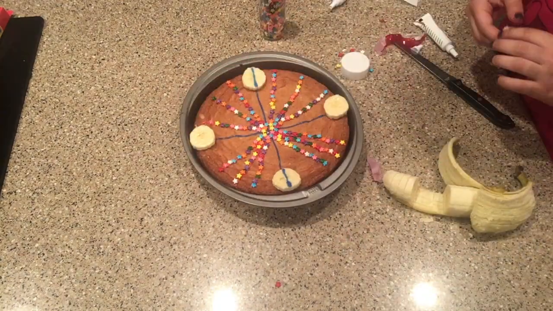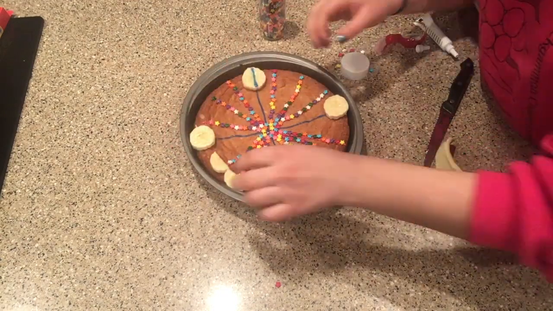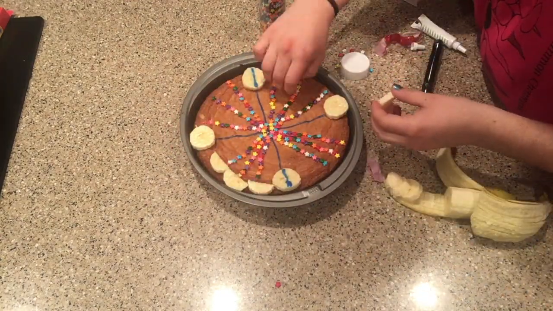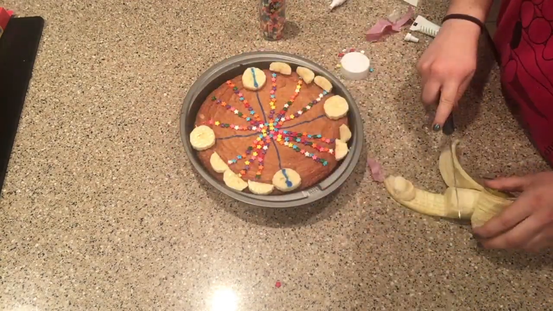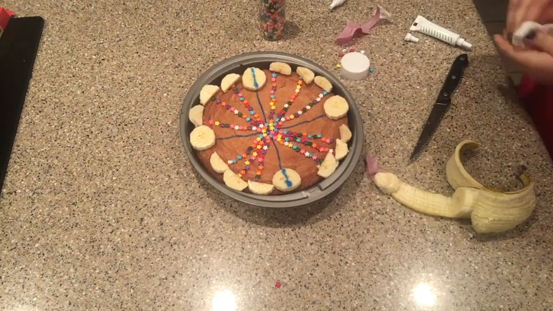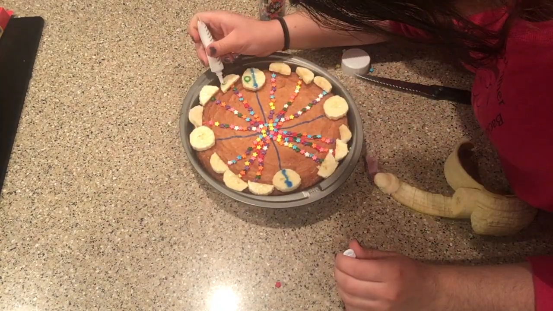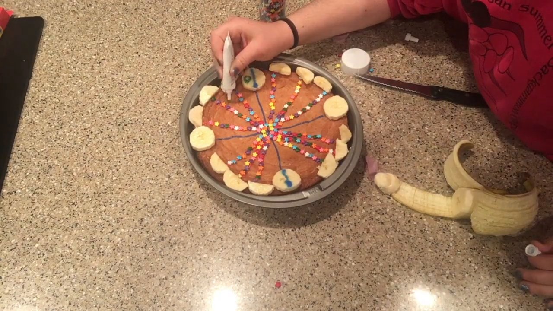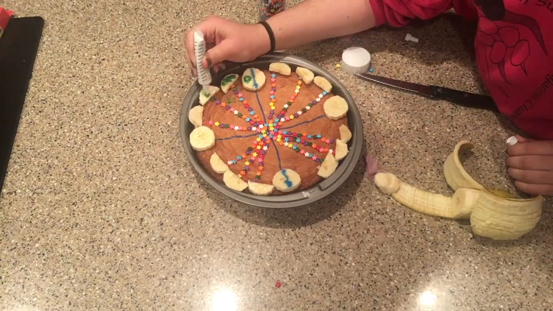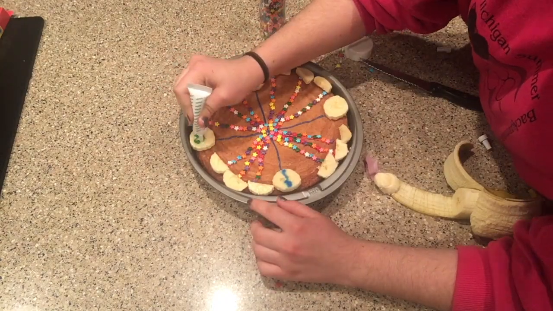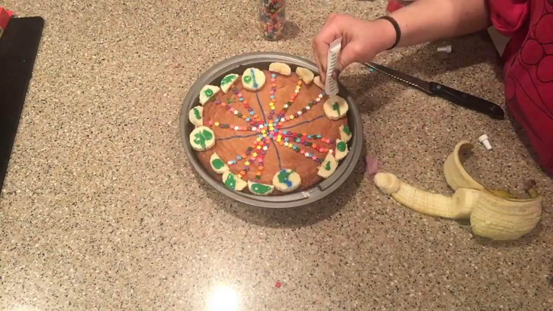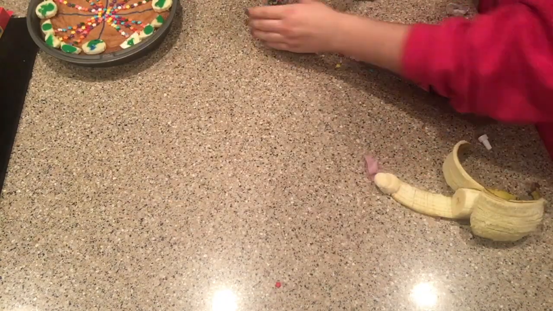So here I'm using bananas to represent the radians because it's really hard to use writing icing. Even if it says it's writing icing, it's difficult to write on. So I'm going to be using green icing. If you see there's 0, I'm writing all the radians on each of the bananas so you guys can see, but it kind of just looks like globs of green icing. But I really did try.